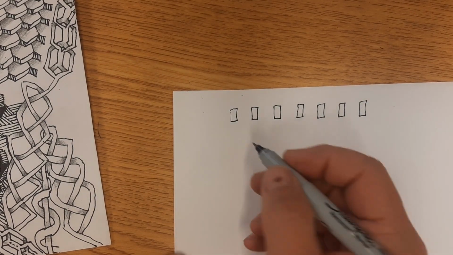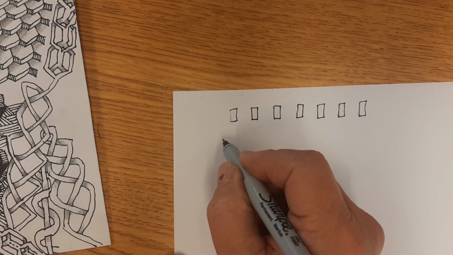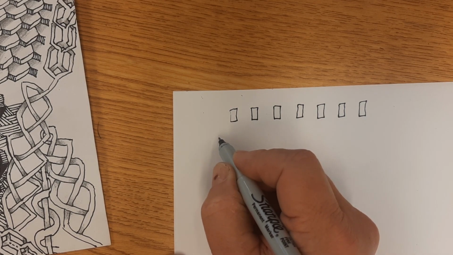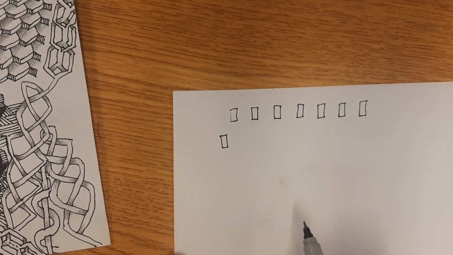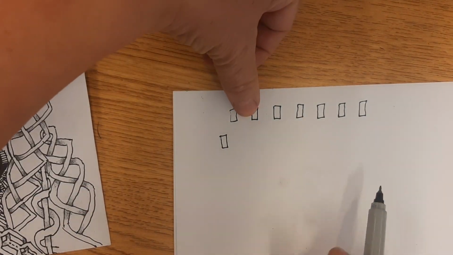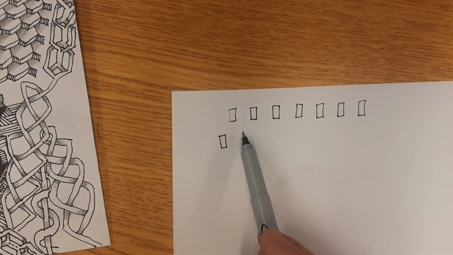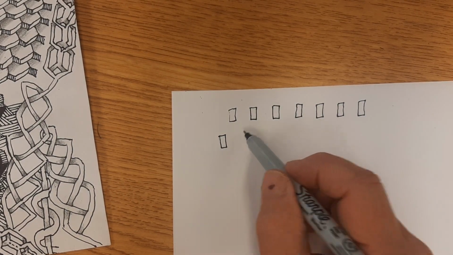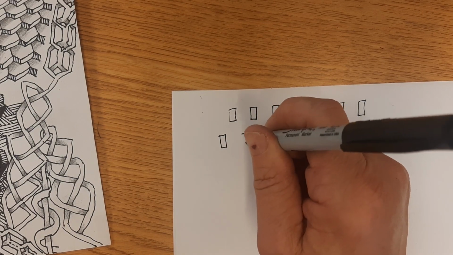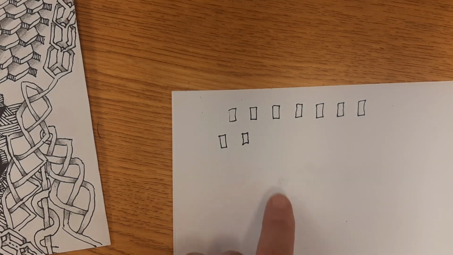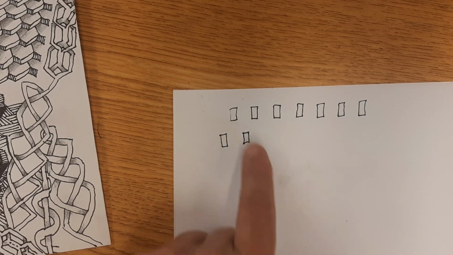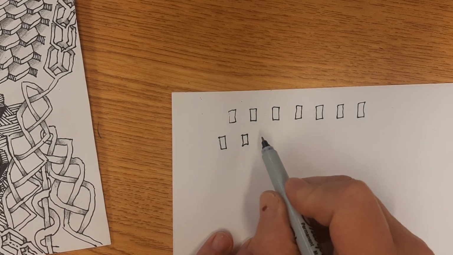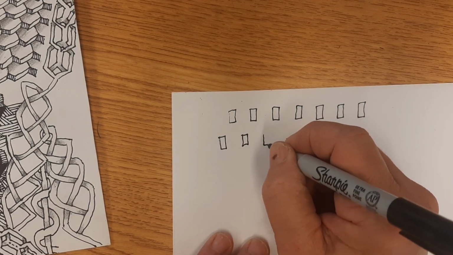Now that you have your 8 rectangles, I'm going to start my next row, but I'm going to move down and over to the left. And then I'm going to make my first rectangle here. Then I want to look at the space in between, and then I'm going to drop down and put my next rectangle so that it's not directly under either one, but it's in between the 2 above it. Okay, so it's not under this one and it's not under that one. So then I go in between, I drop down, and I put my next rectangle.